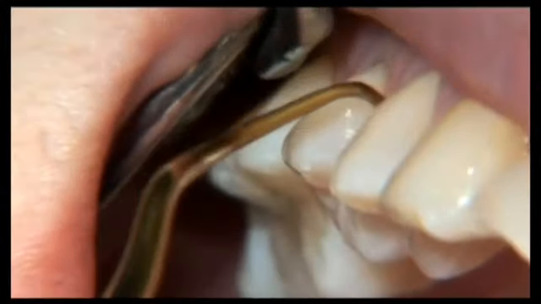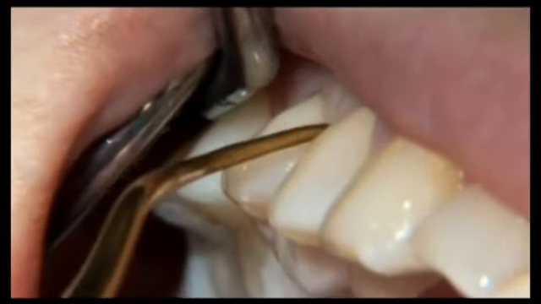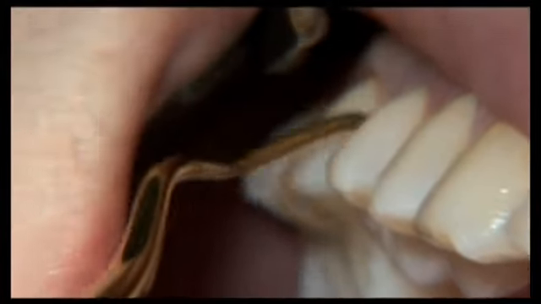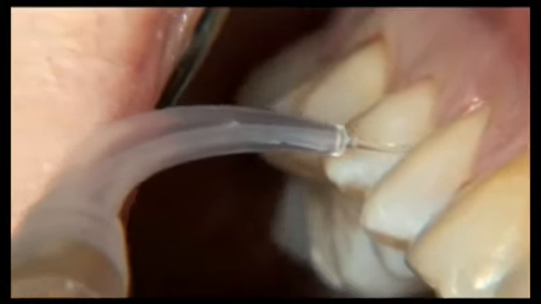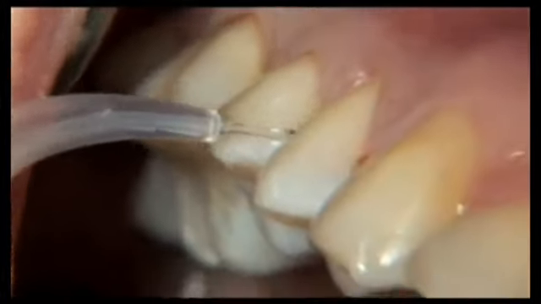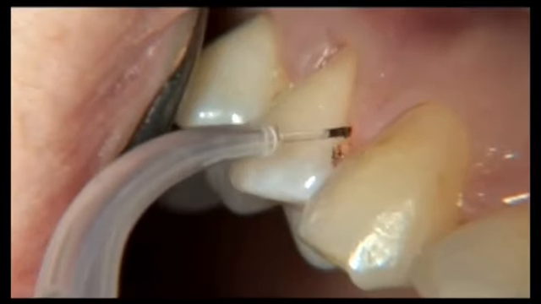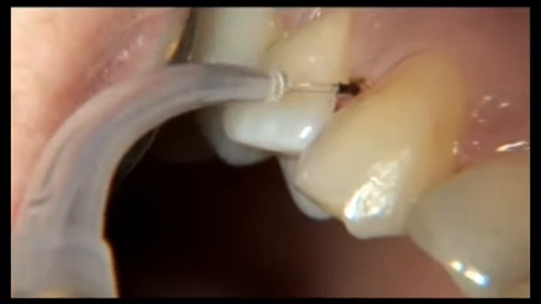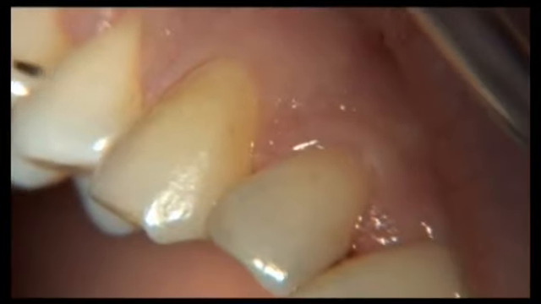for the bacteria. Now, once we do the scaling and root planing, that was going to be step 1 was numb, step 2 was laser bacterial reduction, step 3 is scaling and root planing like you're seeing now, step 4 is going to be what we call laser curettage. Now, laser curettage is where we calibrate our fiber 1 millimeter less than the depth of the pocket, and we go in and we, remember, key word, selectively. So here we're going in and selectively targeting diseased tissue, removing it while leaving healthy tissue alone.